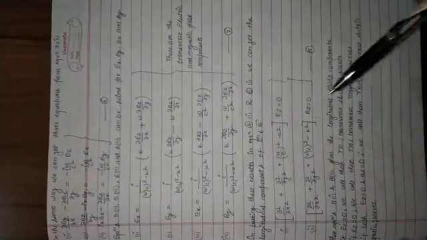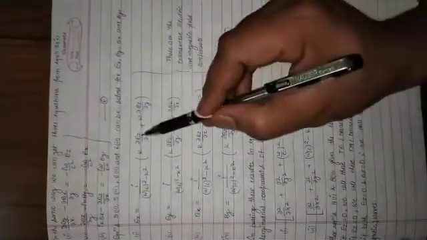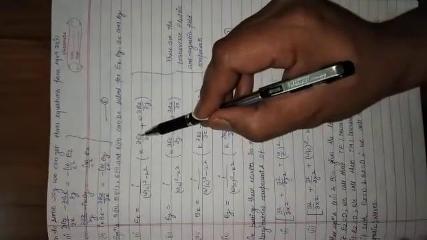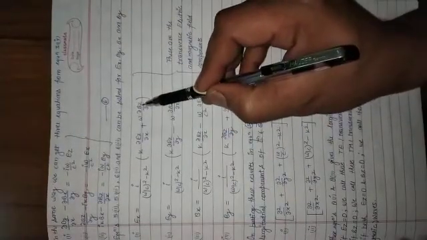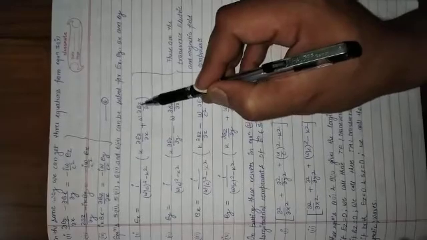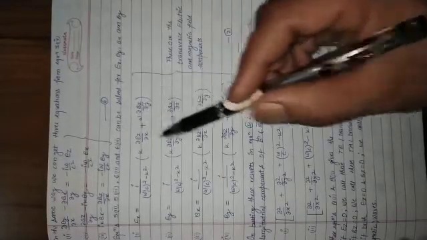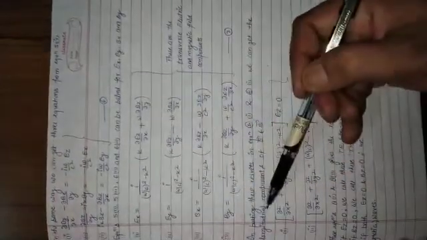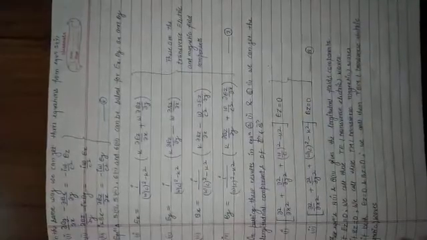So you can see here that if the longitudinal electric and longitudinal magnetic fields are 0, then the transverse electric and magnetic fields will definitely be 0.